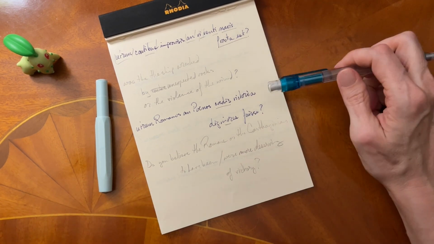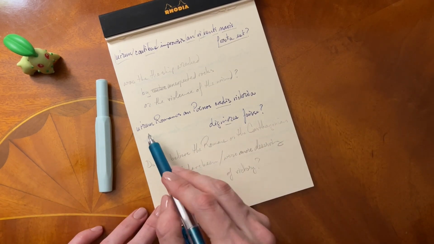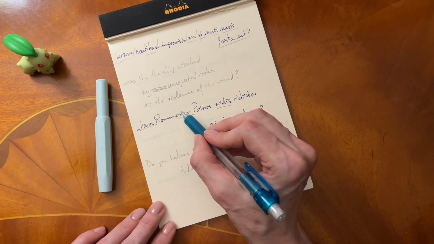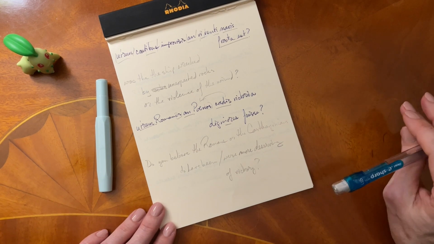That's a nice question. The Romans or the Carthaginians? Utrum Romanos an Poenos. We have accusatives here because they're objects of credis.